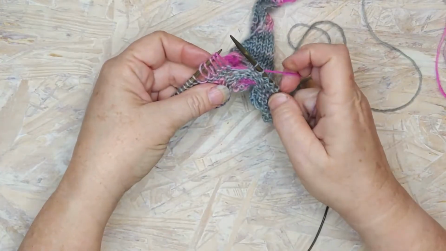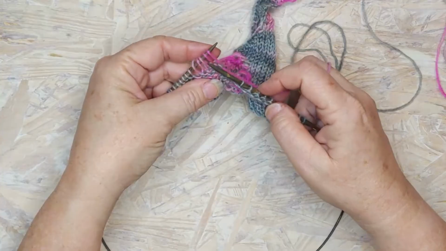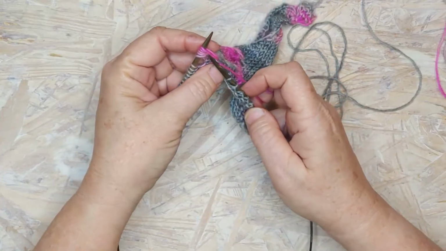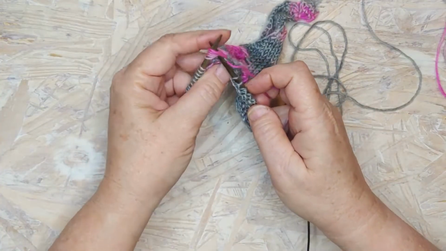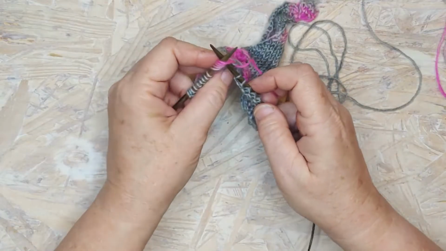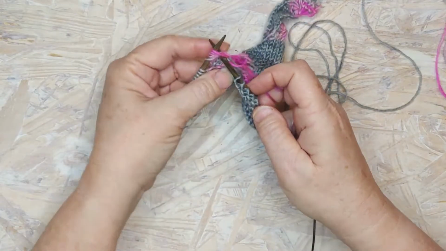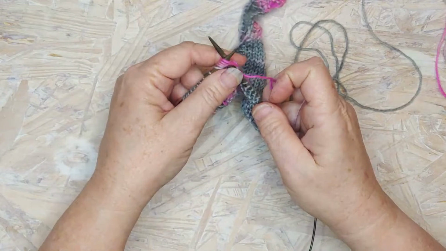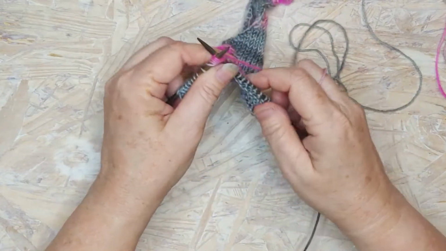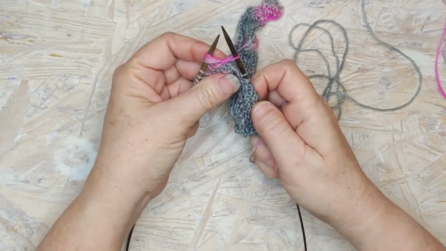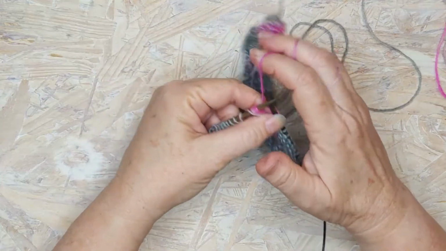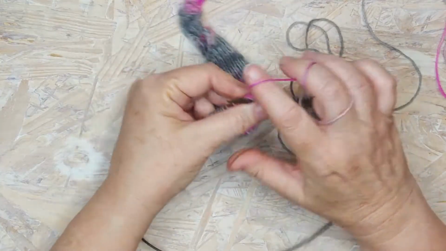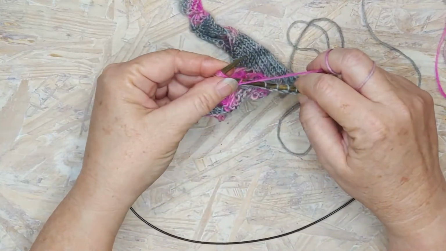Okay. Now we're going to take our right hand needle and we're going to knit as if we're going to knit 5 together. We're going to insert the needle into all 5 of those stitches at once. Okay. Now we're going to knit, but not slide off the end. Bring your yarn back to the front, purl into those same 5 stitches.